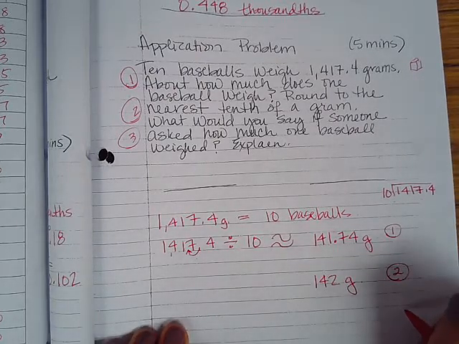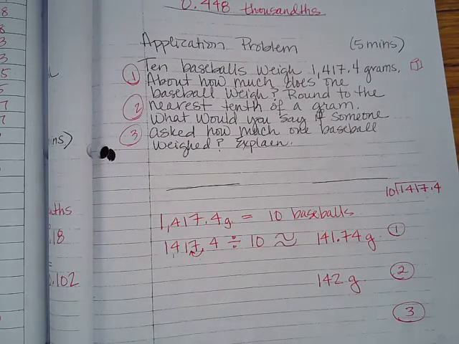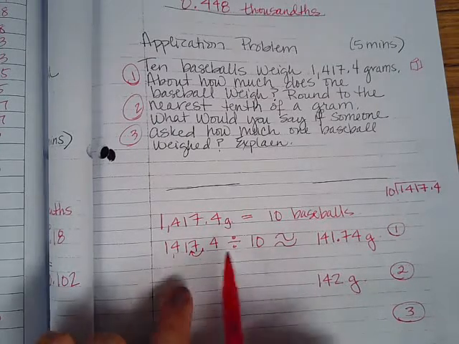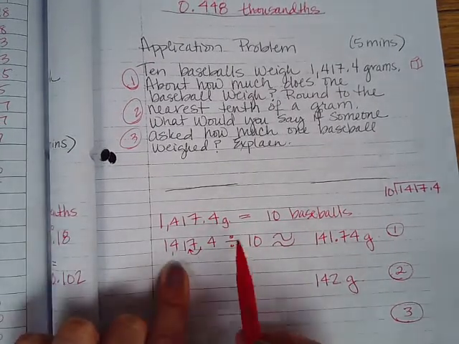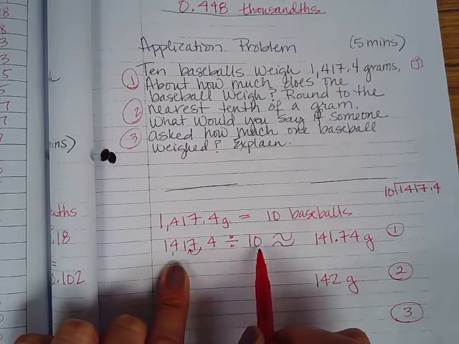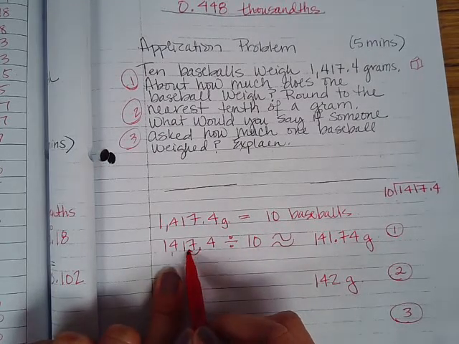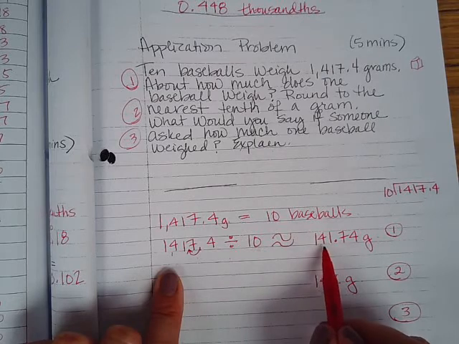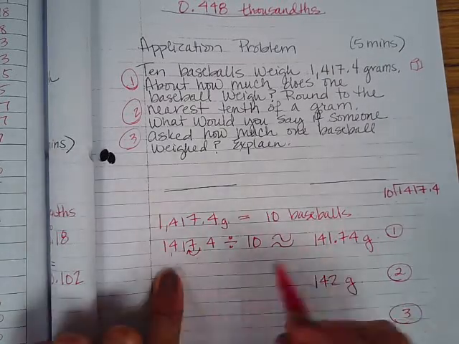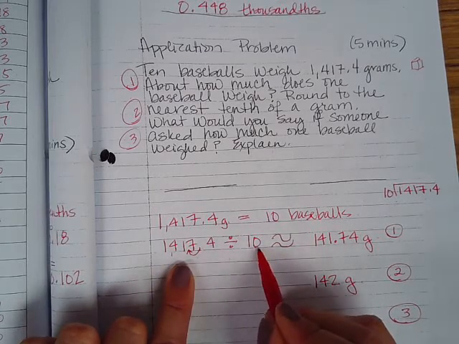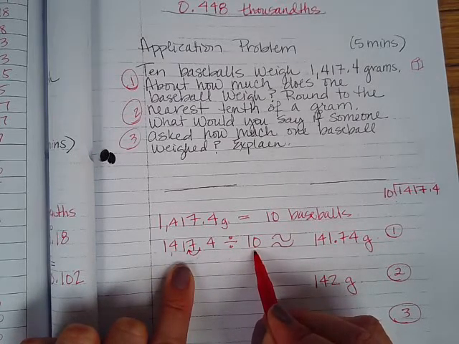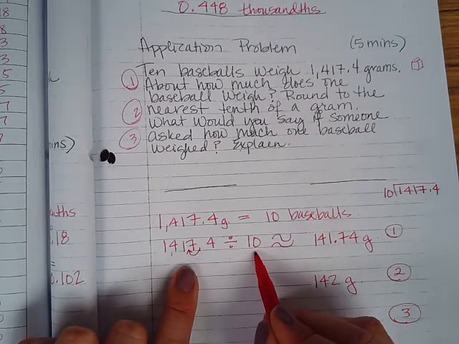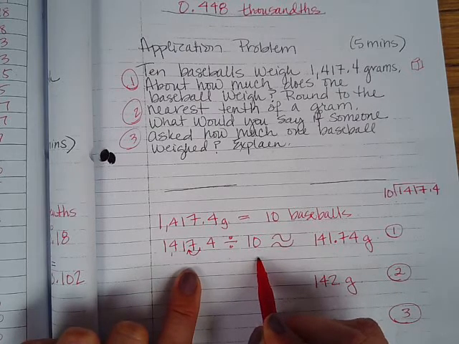Part 3, if someone asked you how you did it, what would you say? Would you say, well, I know I have the skill. I know how to multiply and divide by 10, 100, and 1,000. I know I can simply move my decimal one place to the left and end up with 141.74 grams. That's where my decimal goes when I'm dividing by 10, 100, or 1,000. If I divide by 10, it moves once. If I'm dividing by 100, it moves twice. If I'm dividing by 1,000, it moves 3 times, correct?